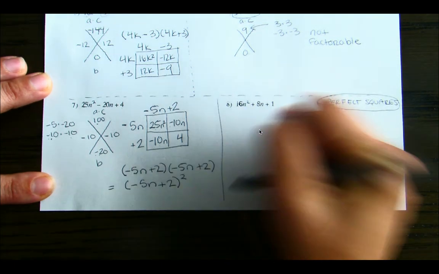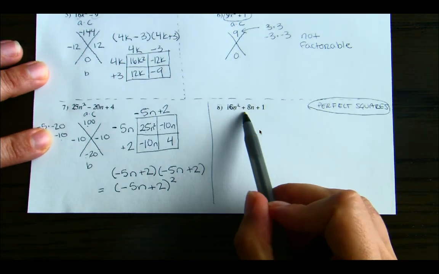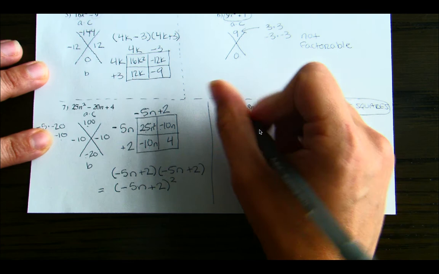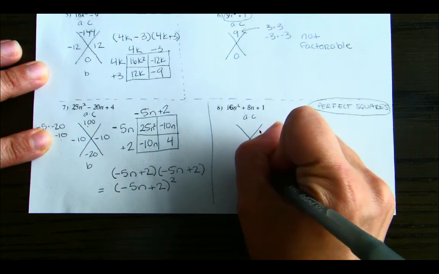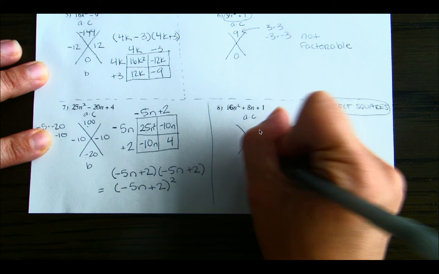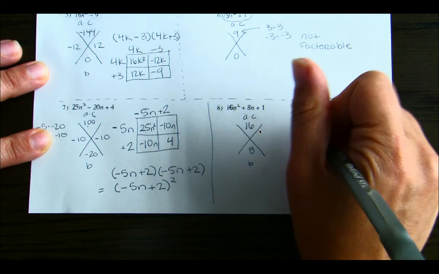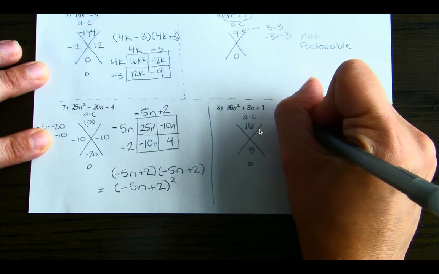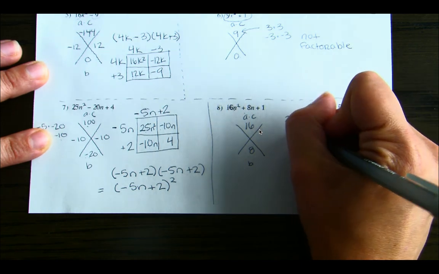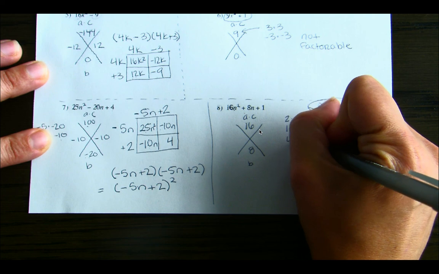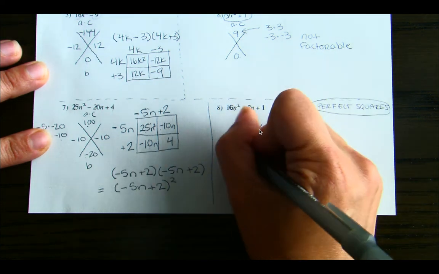Our next example is similar. So I have 16n squared plus 8n plus 1. From here, I have A times C and B. My B is 8. My A times C is 16. So if I go through, I can say 2 times 8, 1 times 16, 4 times 4. And we can see 4 plus 4 is 8, so it's 4 and 4.